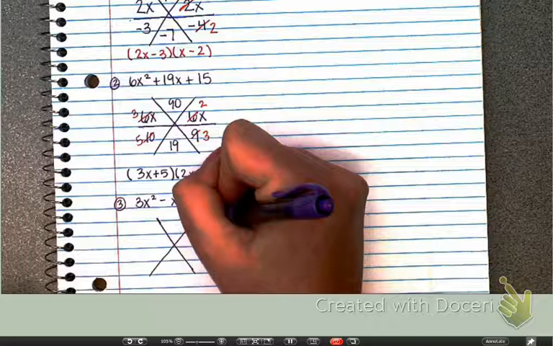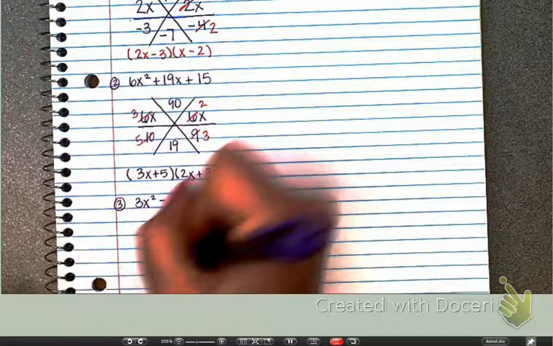Do we know why it's negative 1? Yeah. Okay. Up here would be a 3x and a 3x. Two numbers that multiply to negative 12 and add to negative 1 would be a negative 4 and a positive 3. Negative 4 times 3 is negative 12. Negative 4 plus 3 is negative 1.